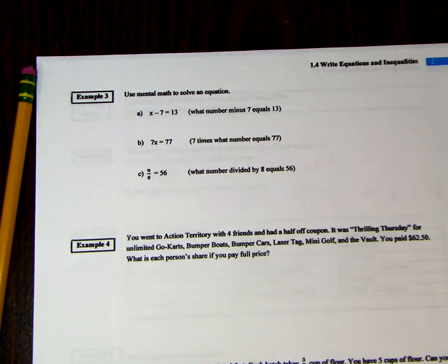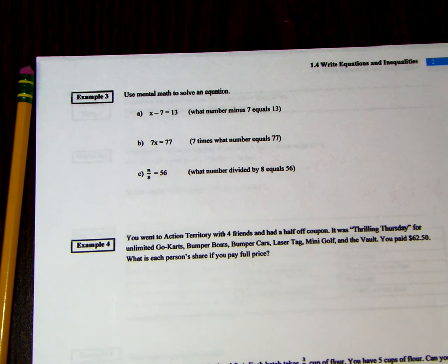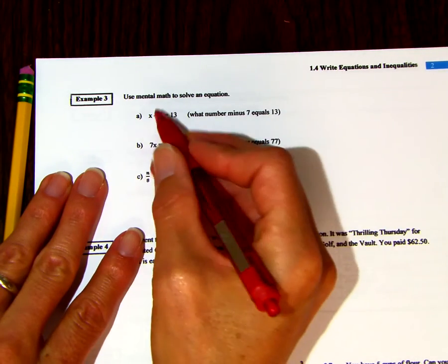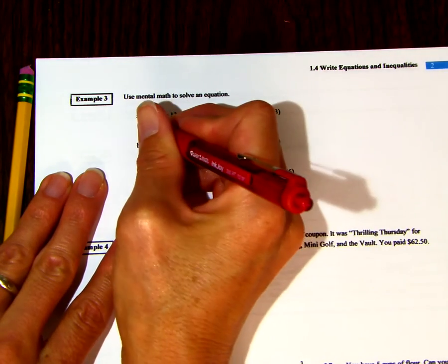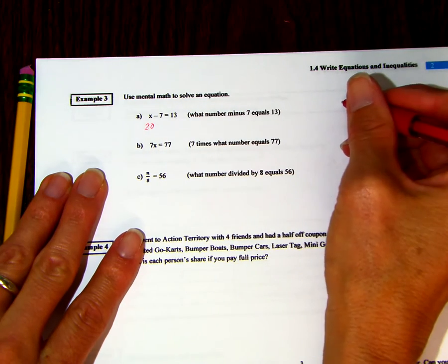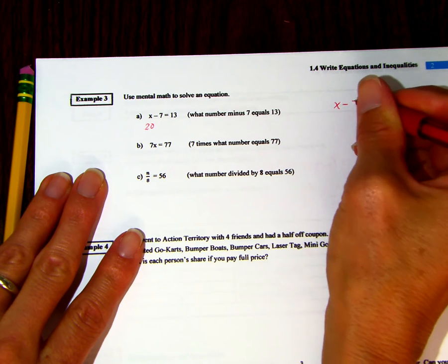Example 3. Use mental math to solve the equation. Well, what number minus 7 equals 13? That's what you've got to figure out. Right away, I know it's 20. 20 minus 7 is equal to 13. If you're not really good at the mental math, watch this.